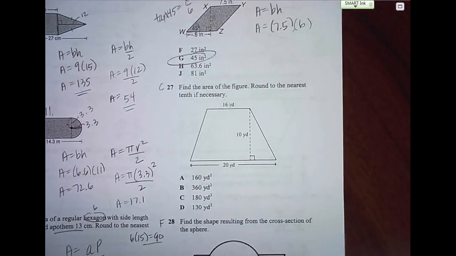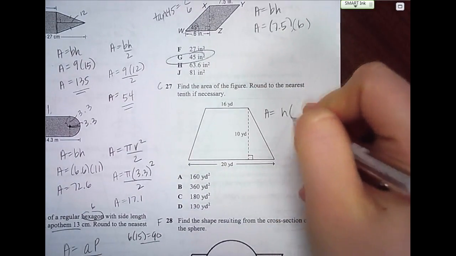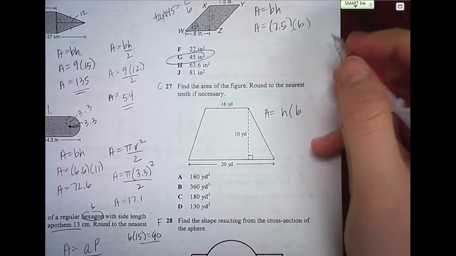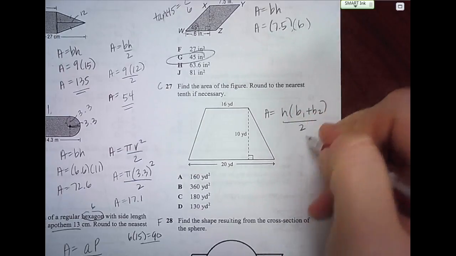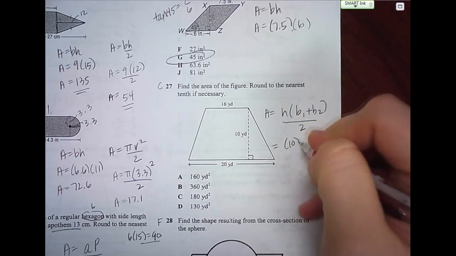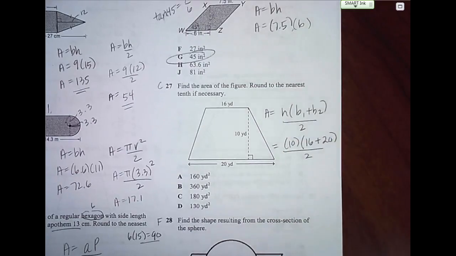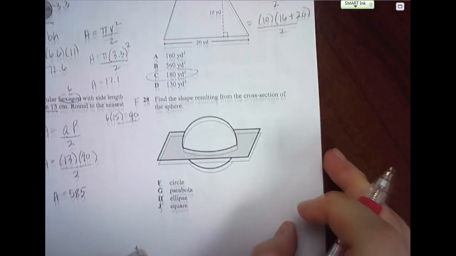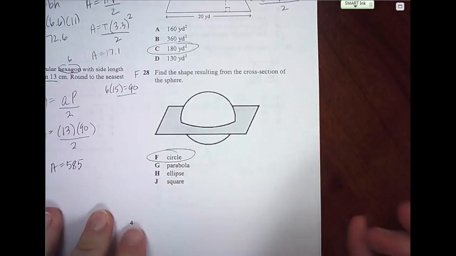Number 27, find the area of the figure. So remember, you're going to have all these formulas. So let's plug in. Area of a trapezoid is height times base 1 plus base 2 divided by 2. They gave us the height. So then we have 16 plus 20 divided by 2, which is 180 yards squared. Number 28, find the shape resulting from the cross-section of a sphere. I think most of you would know that one is a circle.